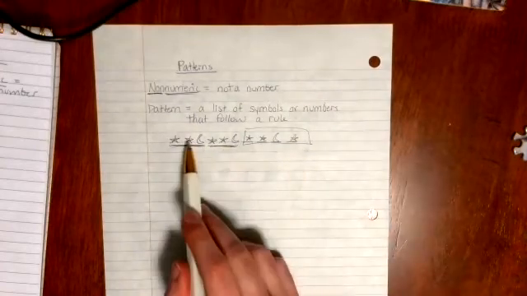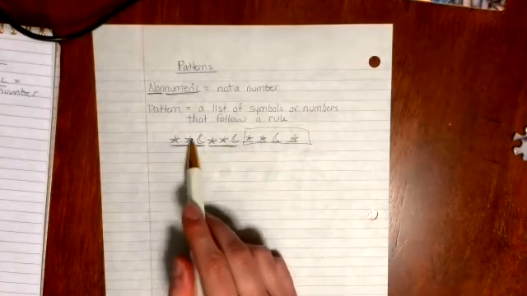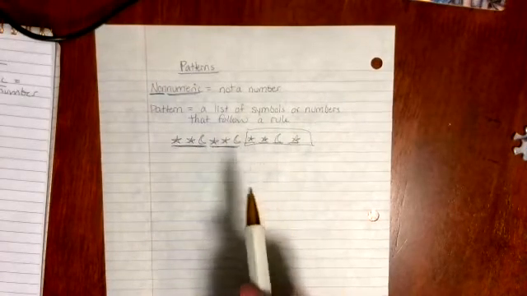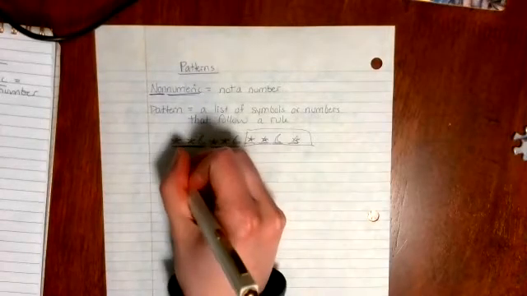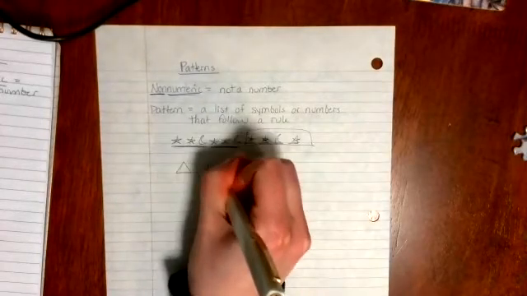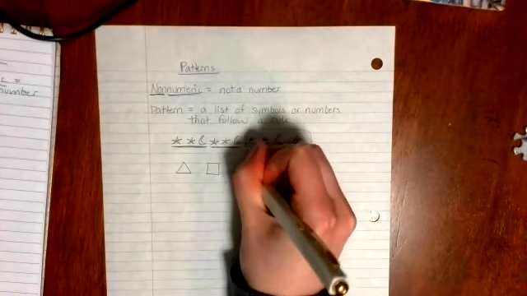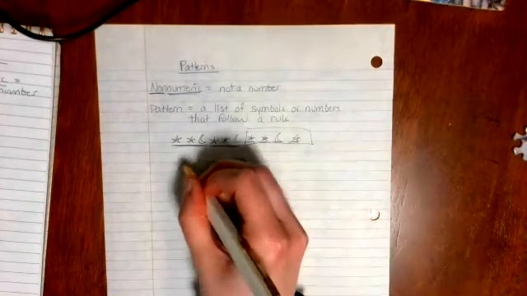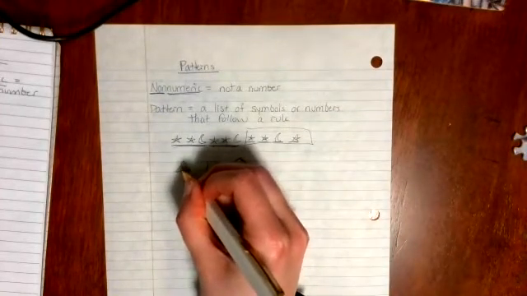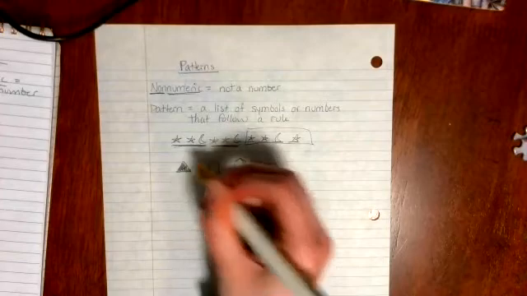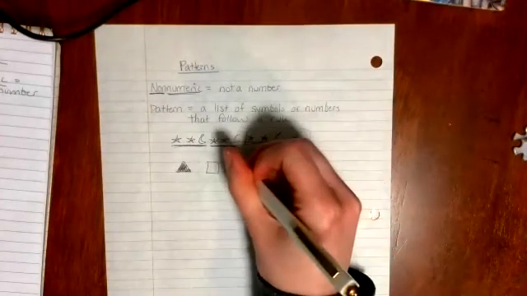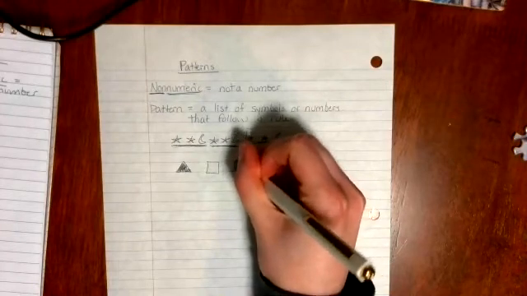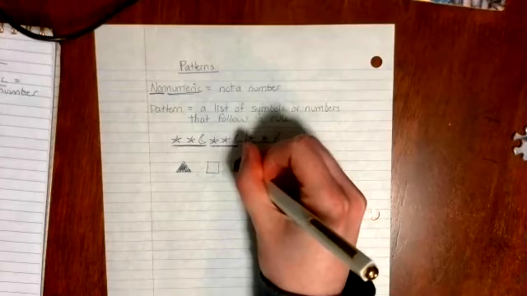Not all patterns repeat. This is a repeating pattern, you know, star, star, moon, over and over and over again till the end of time. Some patterns grow, and I believe this is the first question on your homework. So if you're watching this before you do your homework, you might get a little bit of help with it. On your worksheet, they give you a triangle that's colored in. Then they give you a square that's not, and they give you a pentagon that's colored in. I'm pretty sure this is what it is. If it's not, somebody let me know, please.